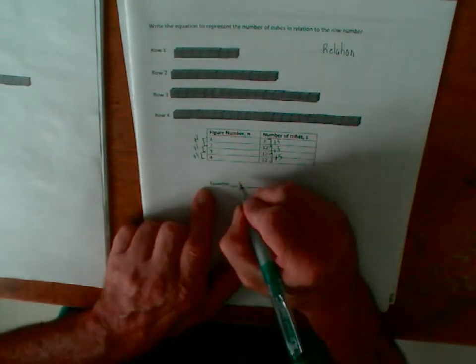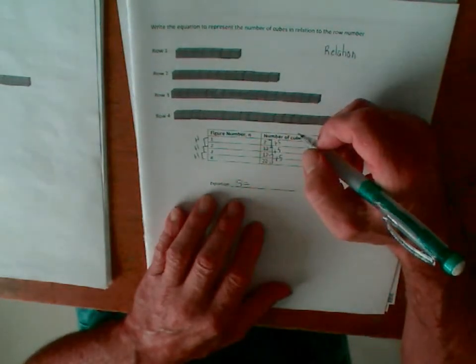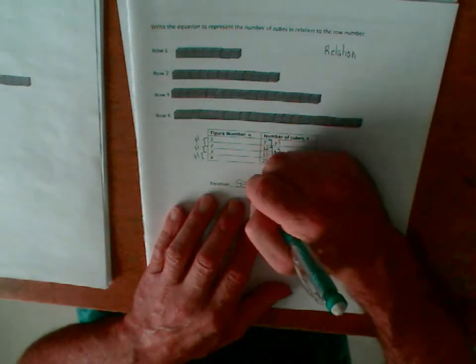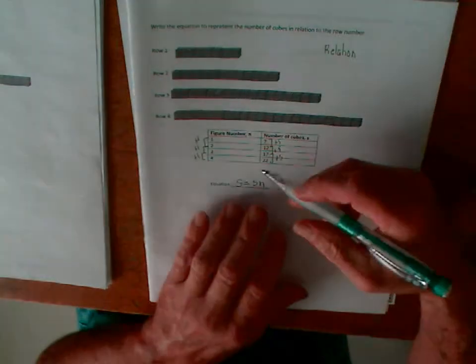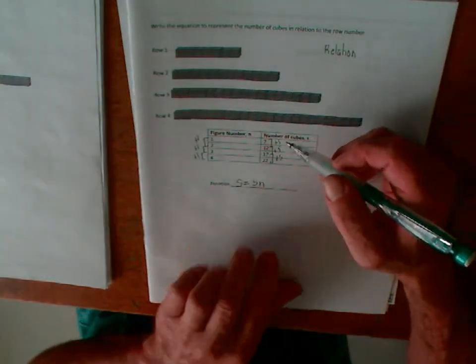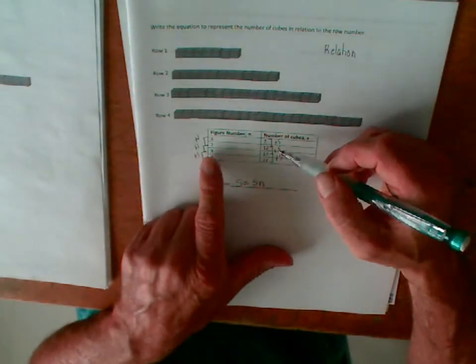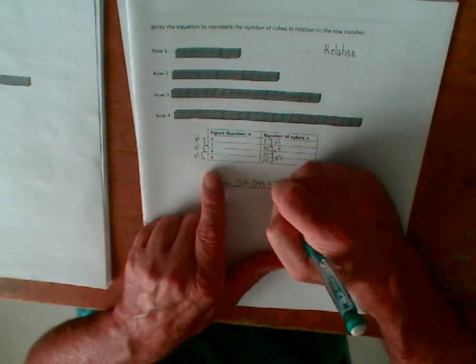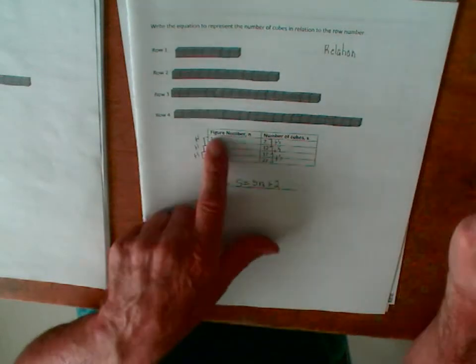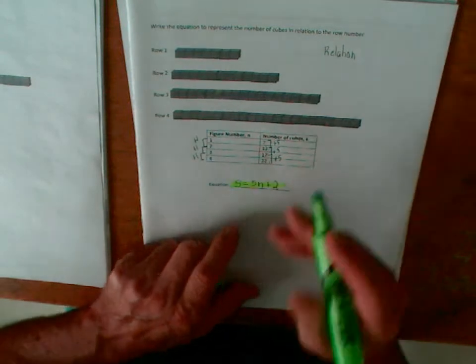So 5 divided by 1 is going to be 5, so these are all 5n. Now how am I going to adjust this? 5 times 1 is 5, but we need 7. So if I add 2, I would get 7. 2 times 5 is 10 plus 2. 3 times 5 is 15, so this is plus 2. They're all the same. And again, we could figure out figure number 50 if we wanted to. And then we would get the number of cubes.